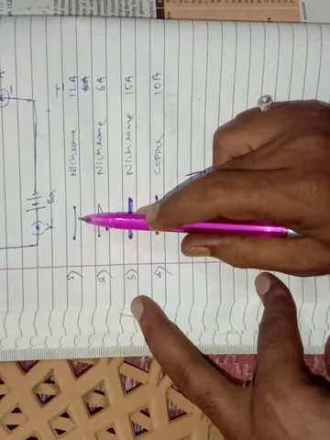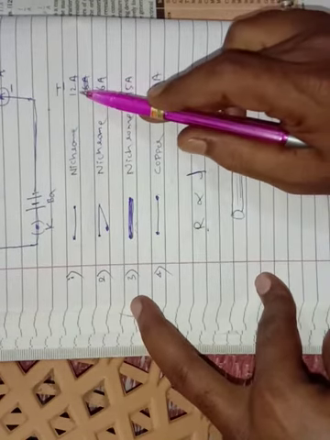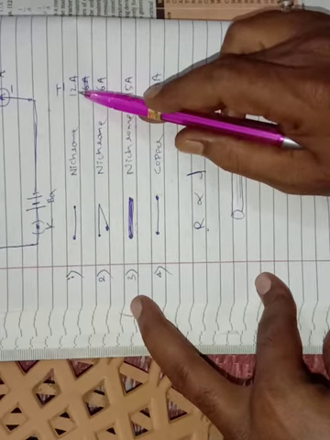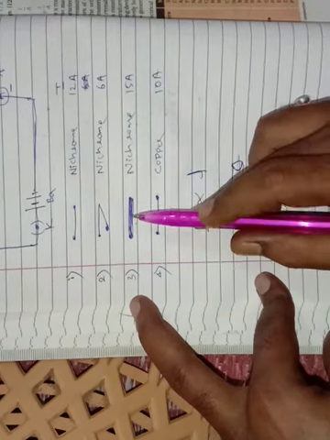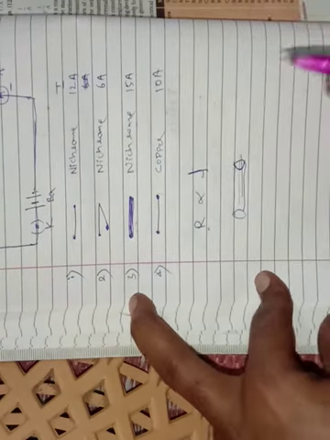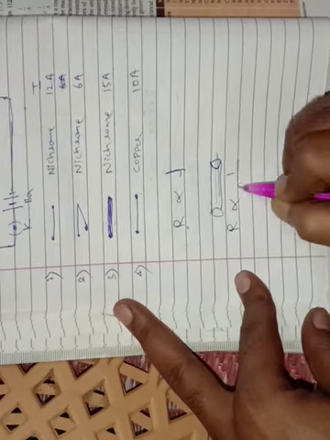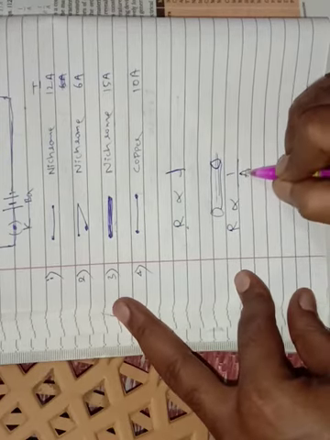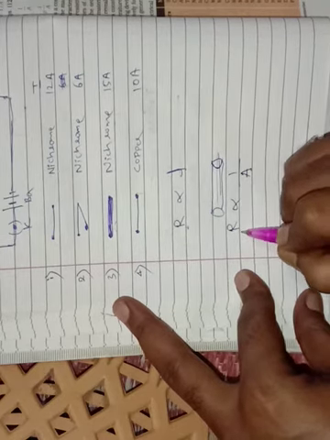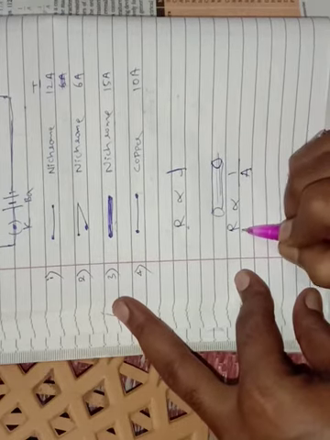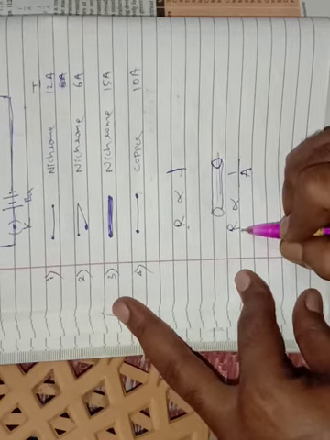Here the resistance is more, hence the flow of current in that conductor is less. More resistance, less current. Less resistance, more current. What does it mean? Resistance of a conductor is inversely proportional to the cross section area of the conductor. It means the more the area, the less the resistance. The less the area, the more the resistance. As the resistance changes, current also changes.